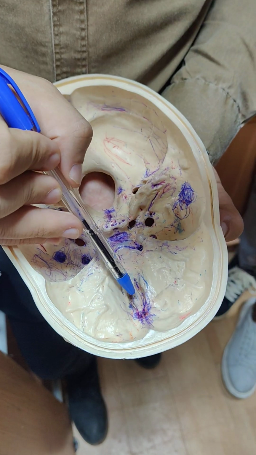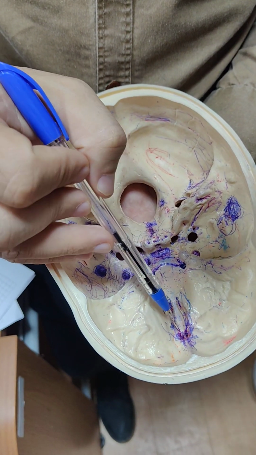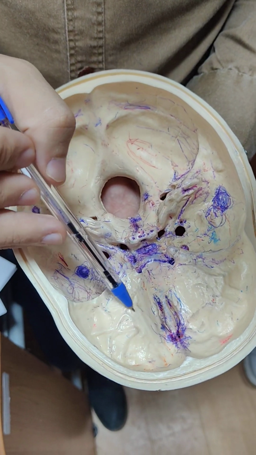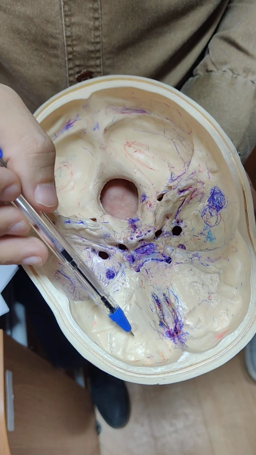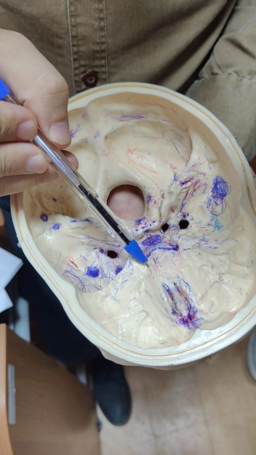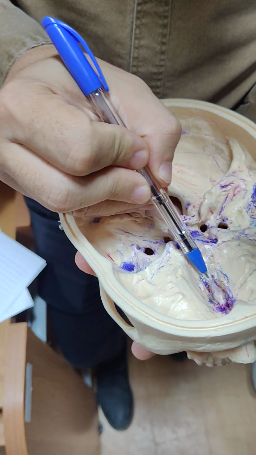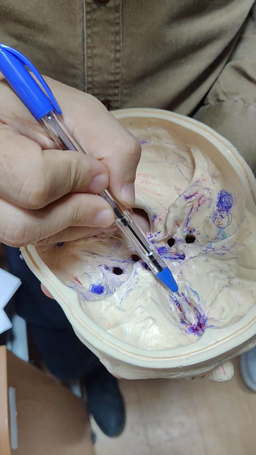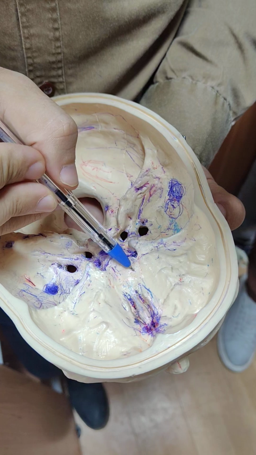Lateral to crista galli, we have two grooves. Olfactory groove for olfactory bulb. Here, we have orbital plate of frontal bone, which frontal lobe of the brain locates at this area. Then, from the sphenoid, at this area, we have ethmoidal spine of sphenoid. Here is named jugum sphenoidal at this area.